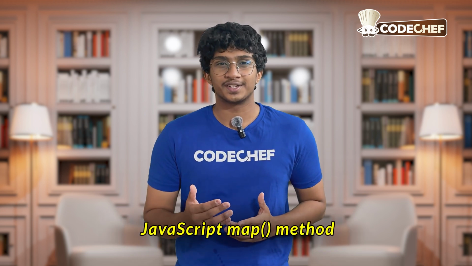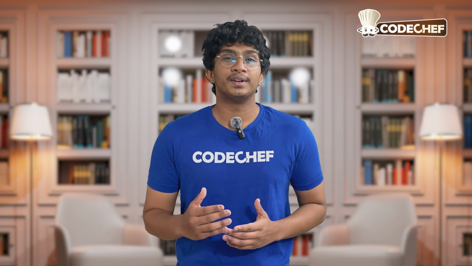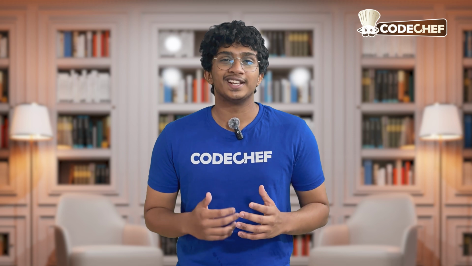In today's lesson, we will be looking at the map method in JavaScript. Using the map method, you can take an array, change its values in some way, and get a new array as a result, all without modifying the original array. The map method is used heavily in JavaScript and React, especially when working with lists and data coming from APIs.